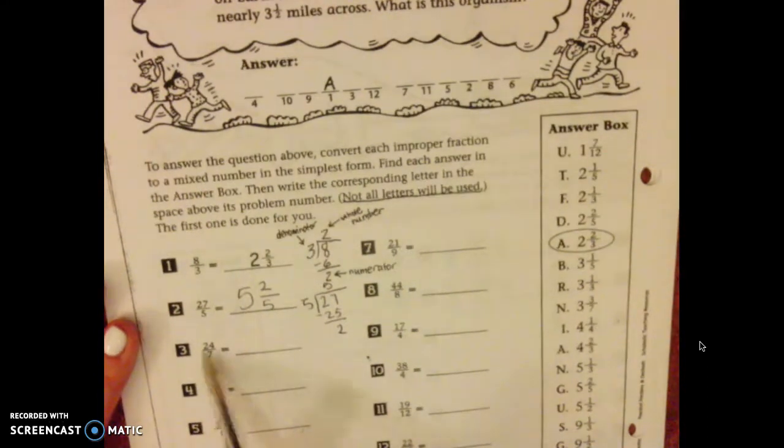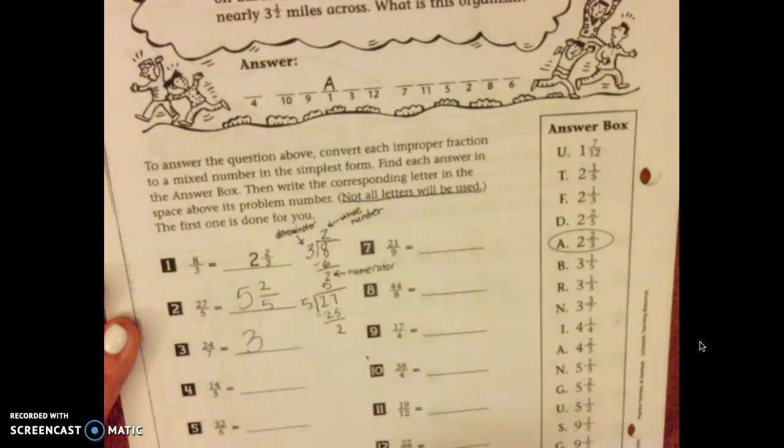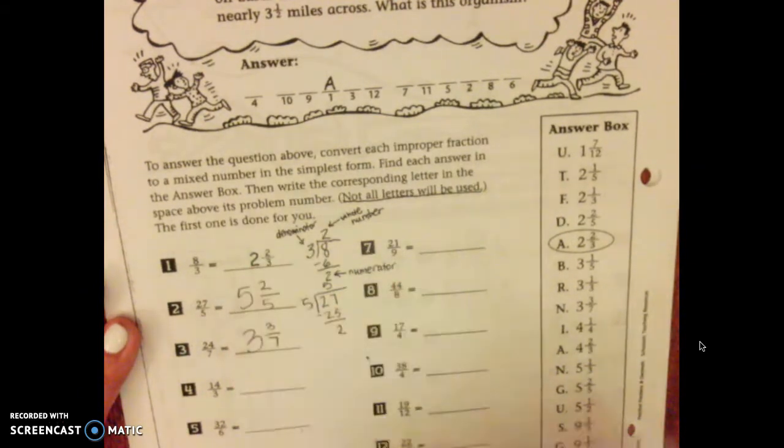How many times does 7 go into 24? I know 7 times 3 is 21, so that's the closest. So it can fit in 3 whole times. 7 times 3 is 21, which means if I take 21 away from 24, I would have 3 left over, and that would be 3 and 3/7. Oh, I forgot to check my answers here. So 5 2/5.